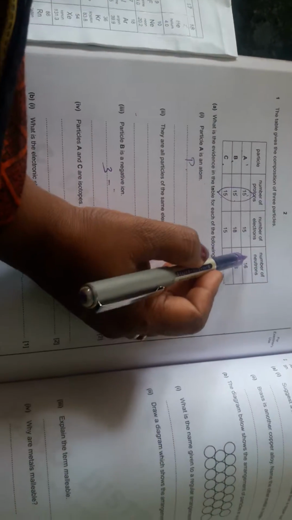And particles A and C are isotopes. So A and C, what is isotope actually? Same proton number but different number of neutrons actually. So that is isotope. So if you see here A and C 15 proton number and the neutron number is 16 for A and 17 for C. So that you can explain over here.